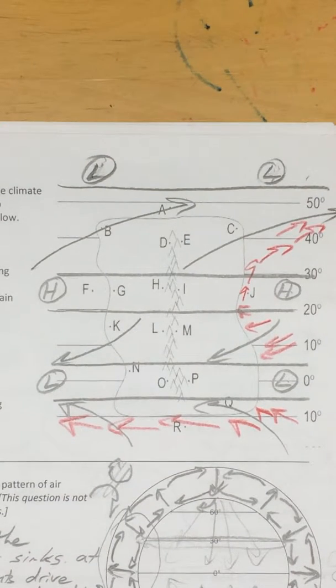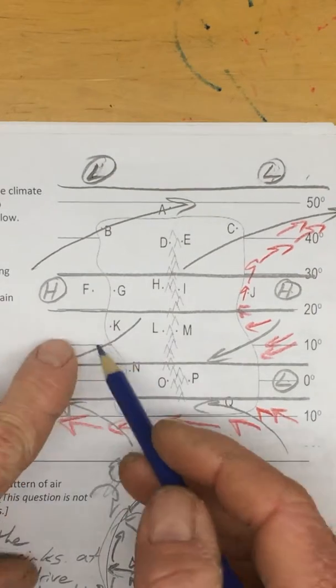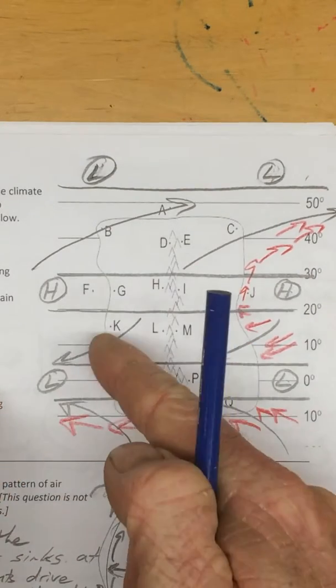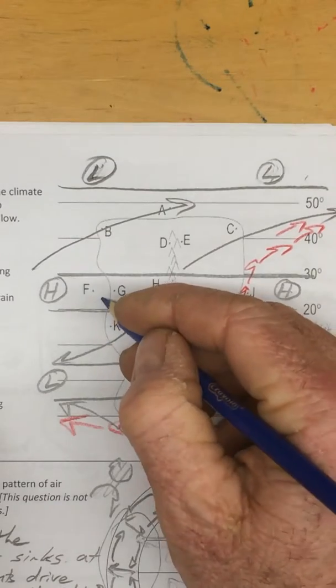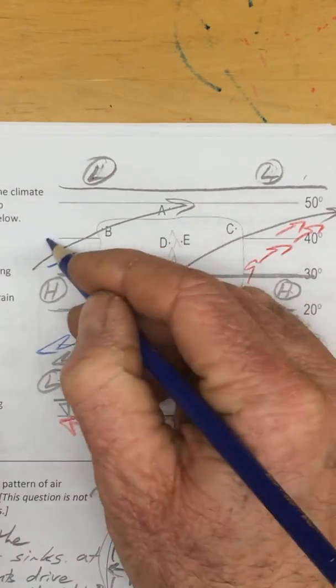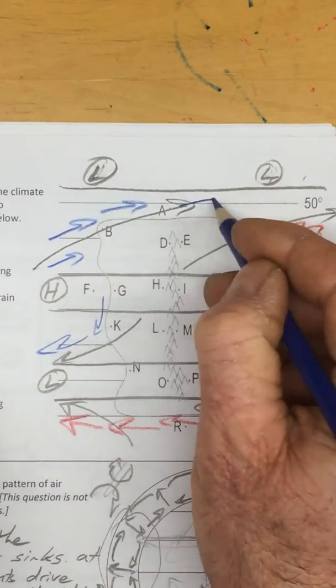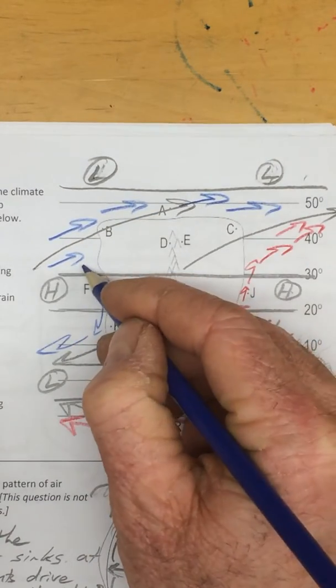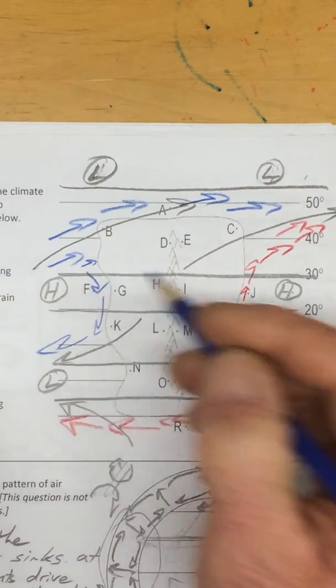On the other side of the continent, this wind is blowing water out to sea. It's going to take this water and push it out, and that's going to suck in cold water from the north. Up here, the water is just going to follow these winds. Some of this is going to curl south.